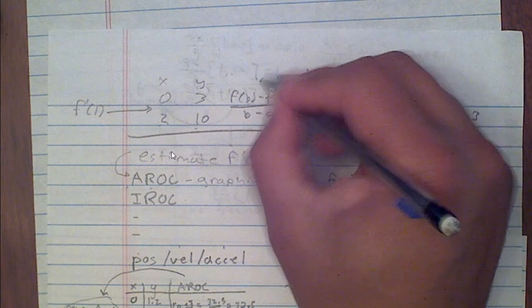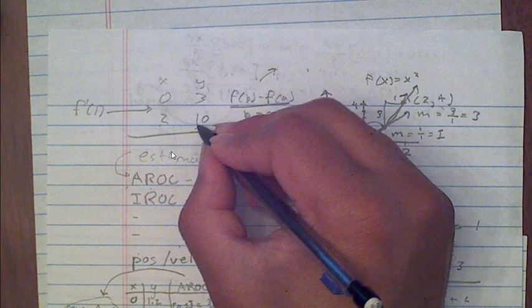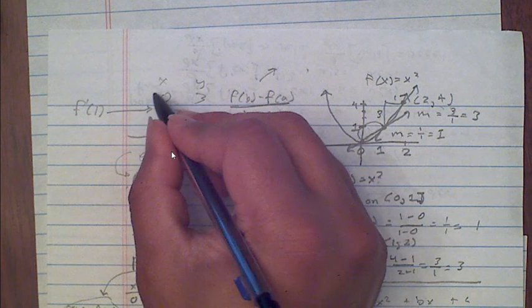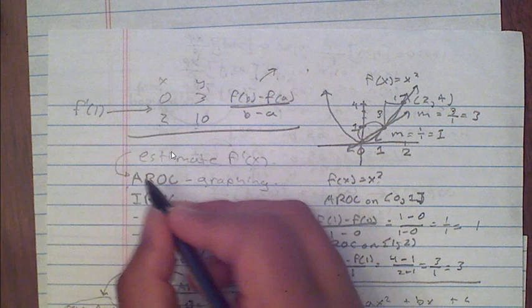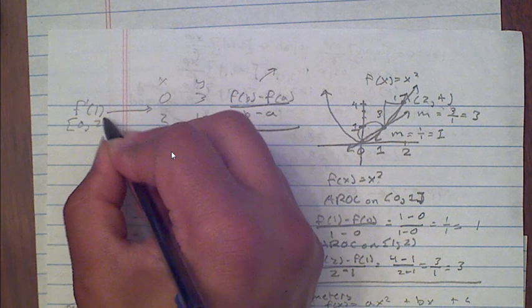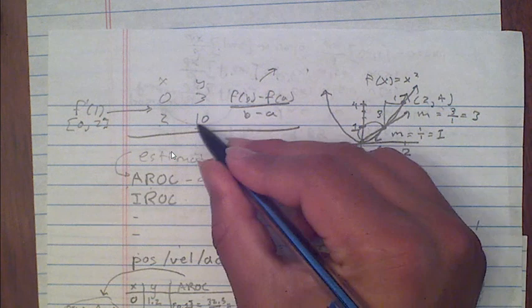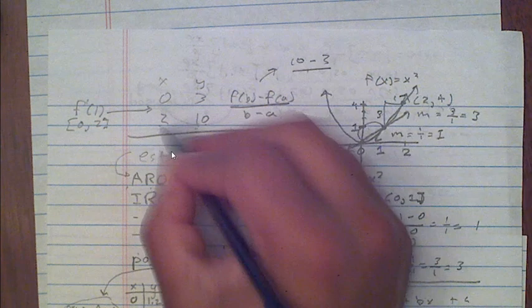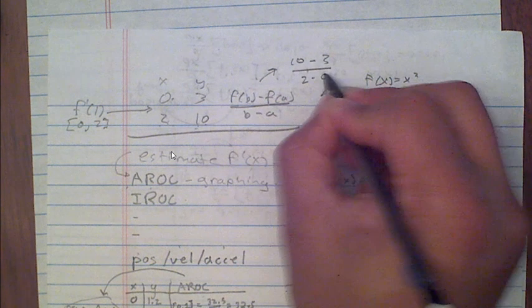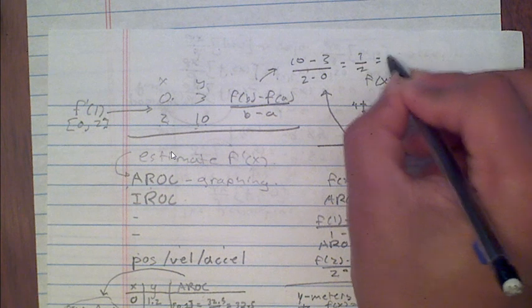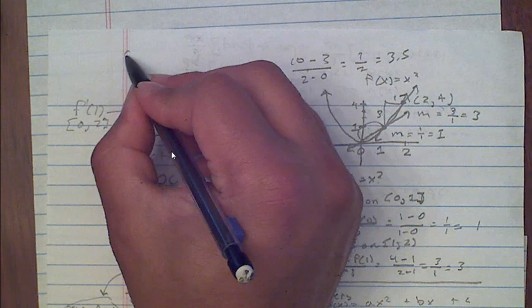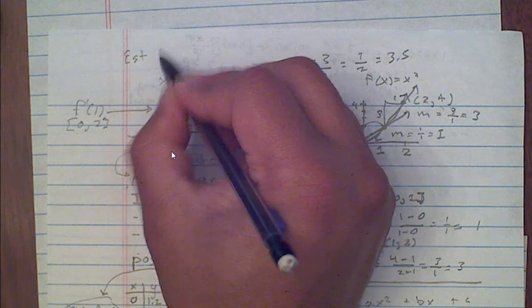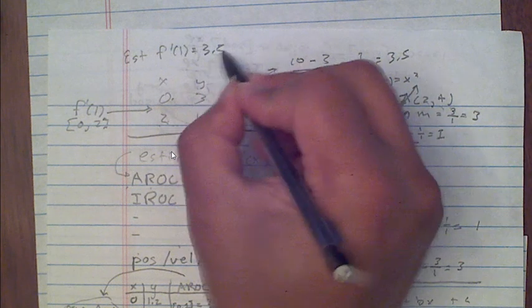Those are y values. 0 and 2 will be a and b, right? So that's 10 minus 3 over 2 minus 0, which is 7 over 2, equals 3.5. So the estimated f prime of 1 will equal 3.5 based on the average value.